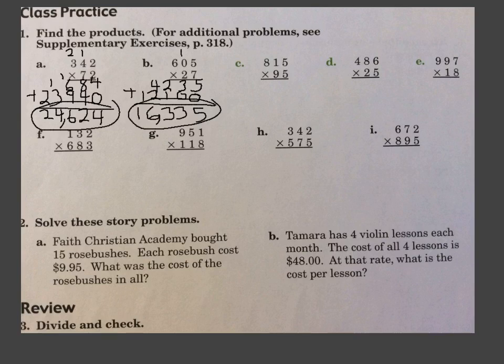C. 5 times 5 is 25. Carry the 2. 5 times 1 is 5, plus 2 more is 7. 5 times 8 is 40. We need to erase the number that we carried. And now we do our tens place, and we need to put a 0 here. 9 times 5 is 45. Carry the 4. 9 times 1 is 9, plus 4 more is 13. 9 times 8 is 72, plus 1 more is 73.